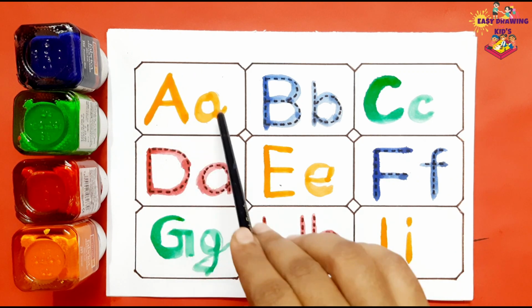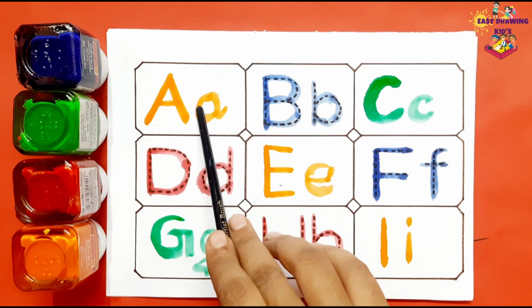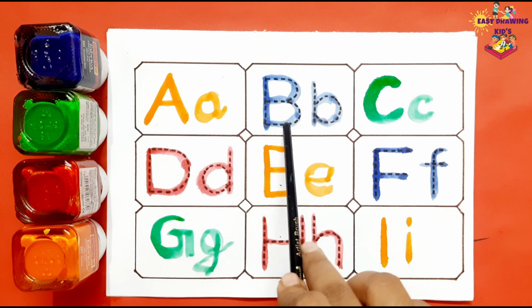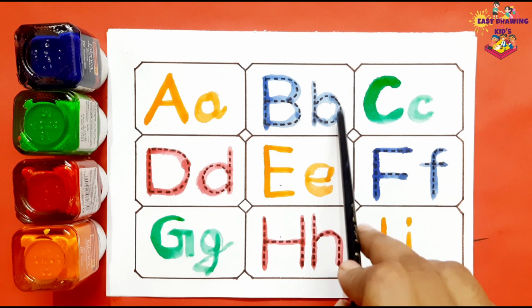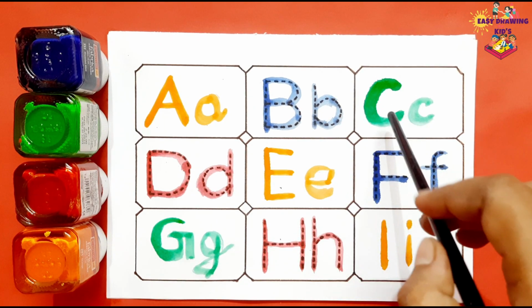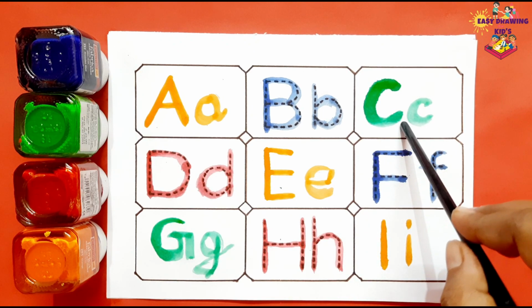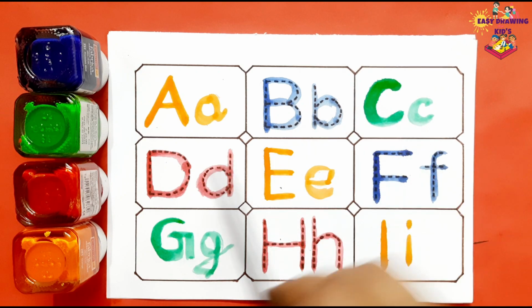Capital A, small a. A is for ant. Capital B, small b. B is for book. Capital C, small c. C is for cake.